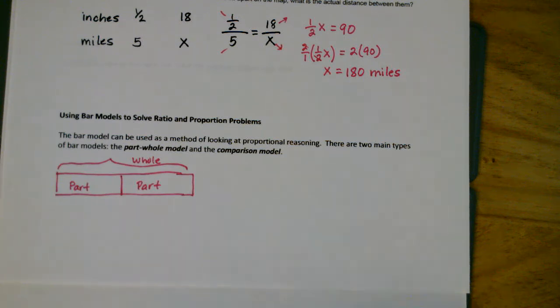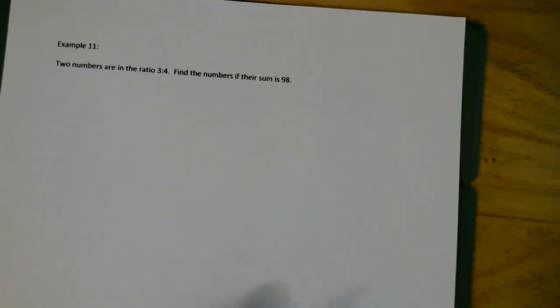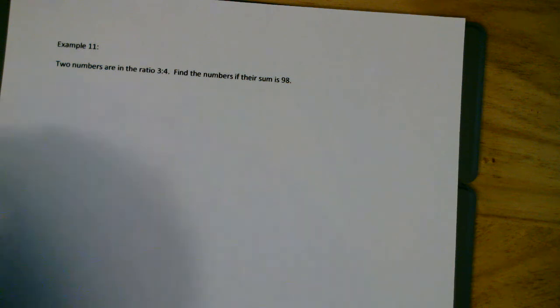Now, in this last example in the handout, two numbers are in the ratio 3 to 4. And let's say I want to find the numbers if their sum is 98. So here I'm going to draw a bar model to represent this: 3 parts to 4 parts.